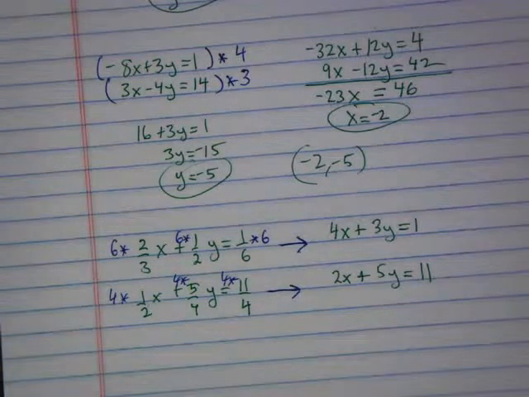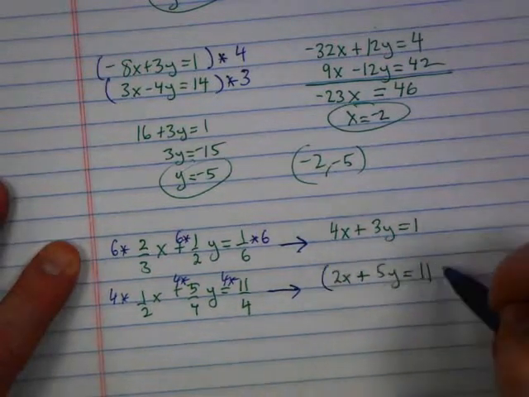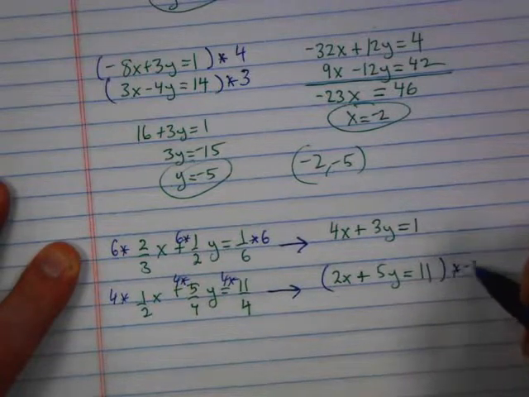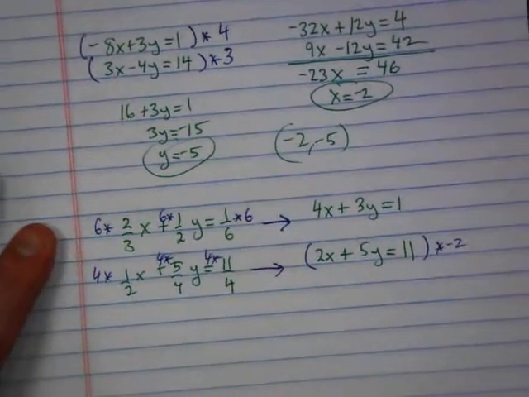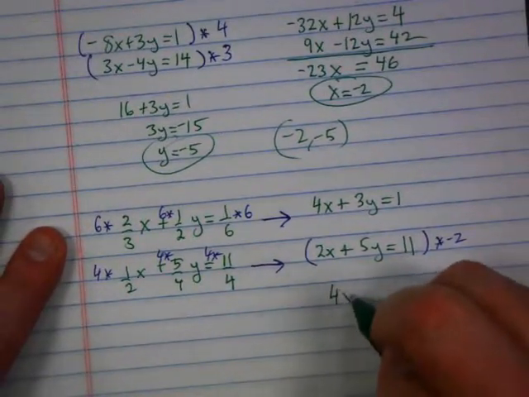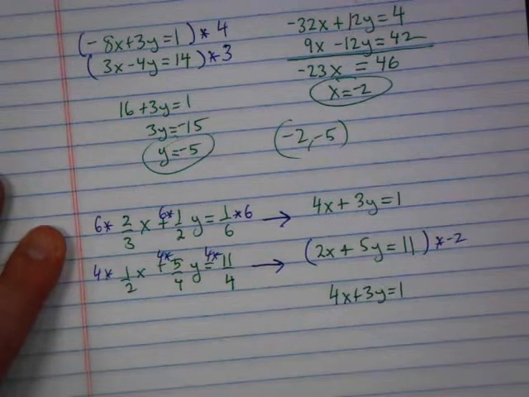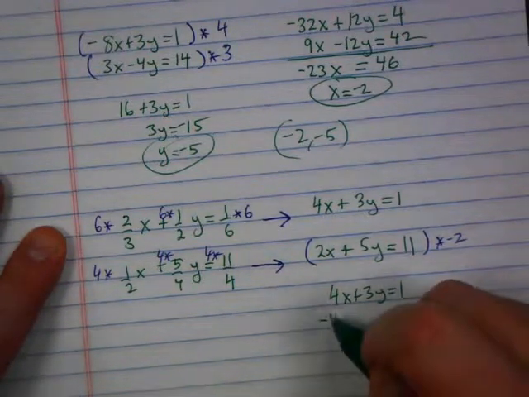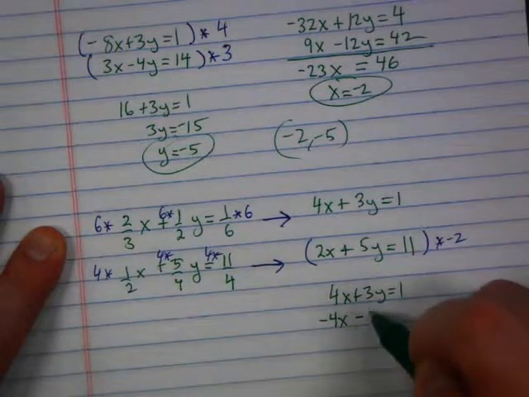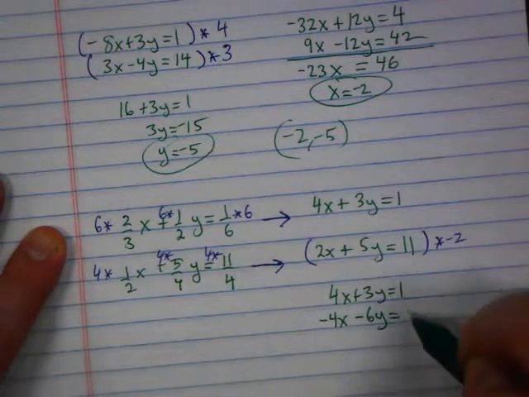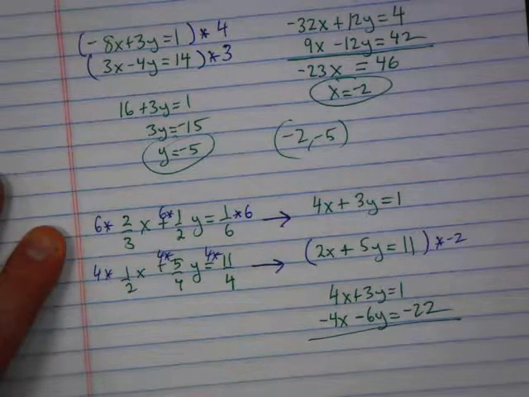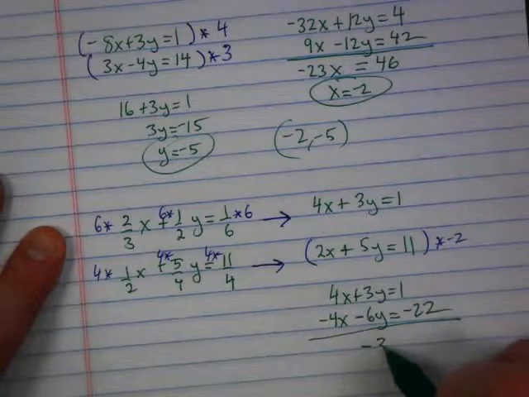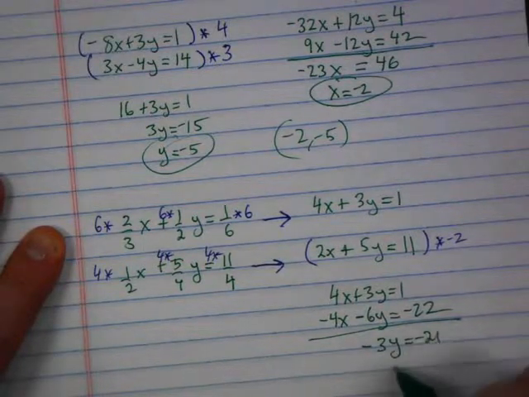Which letter do you want to cancel out? X. What do you have to do to make the x's go away? Times by -2 to make this a -4. All right, so top one I'm leaving all by itself, not doing anything to it. 4x plus 3y equals 1. Multiplying by -2 gives me -4x minus 6y equals -22. Add those up. Minus 3y is -21, so y is 7.